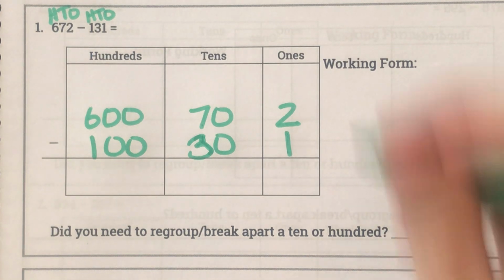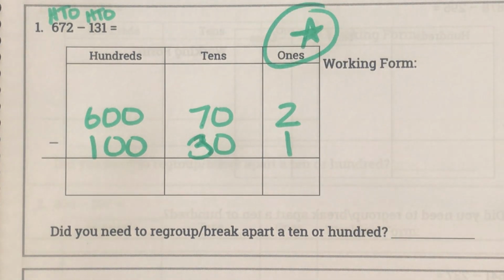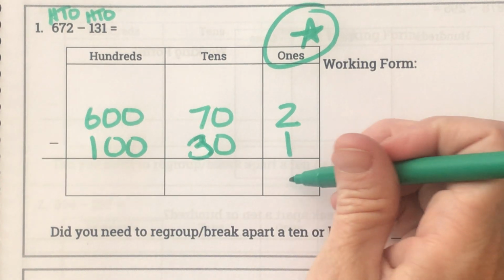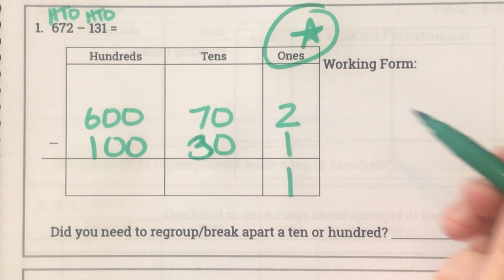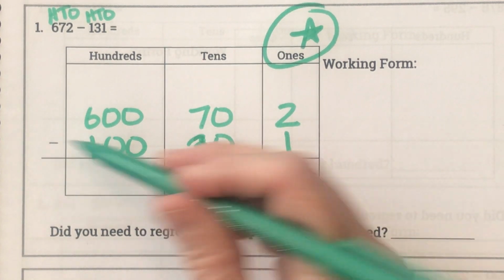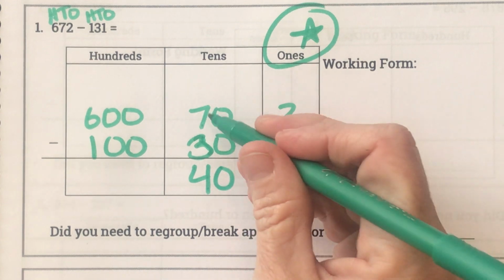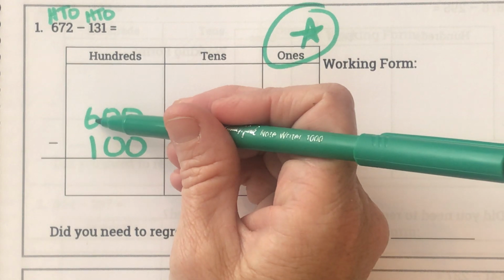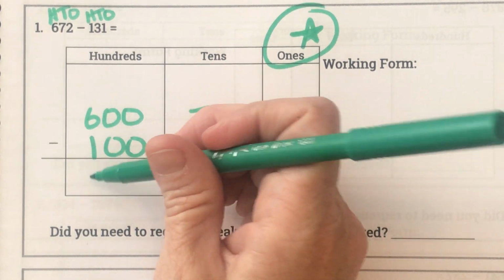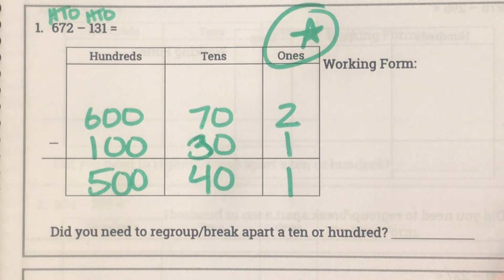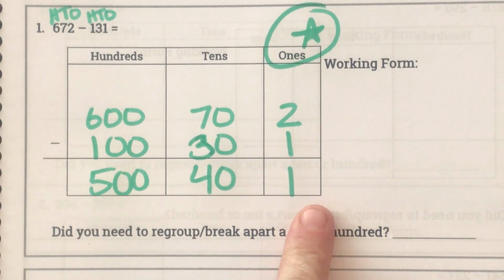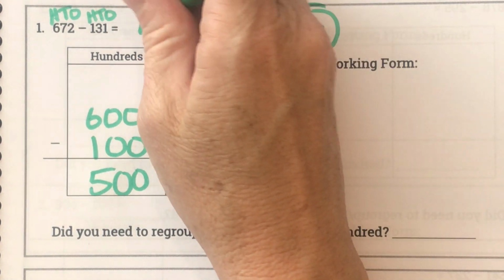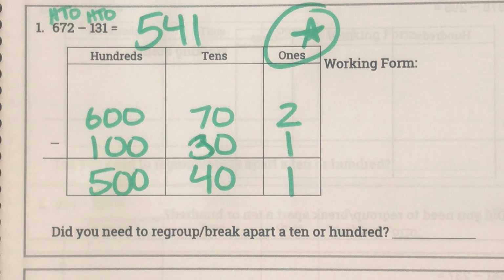Okay, so let's get started, and when we subtract, we're going to start in our ones column. Okay, ready? So 2 take away or subtract 1 is 1. 70 take away 30 is 40, or 7 tens take away 3 tens is 4 tens. 6 hundreds take away 100 is 5 hundreds. So our answer is, this is expanded form, but when we put it together, it's 541. So our difference is 541.